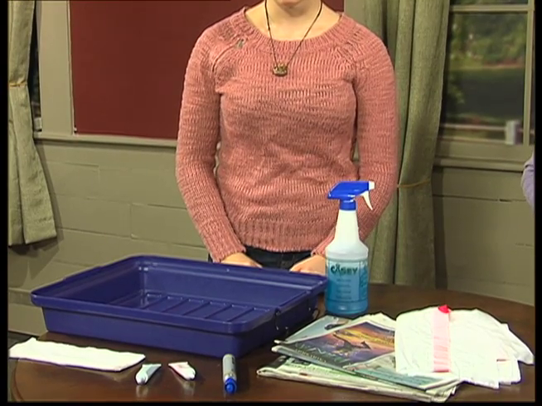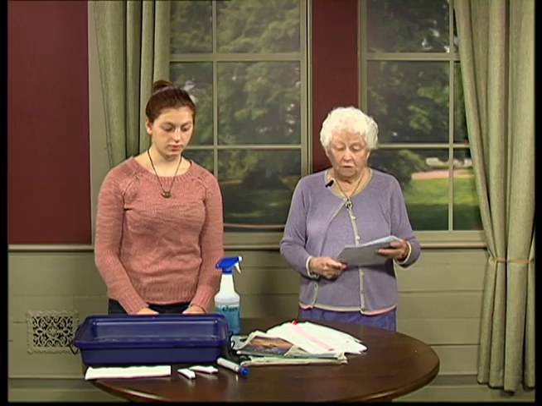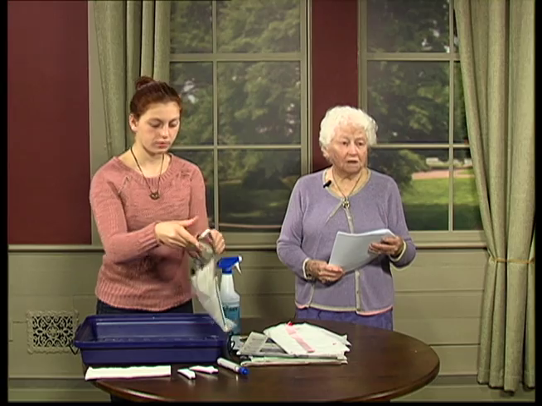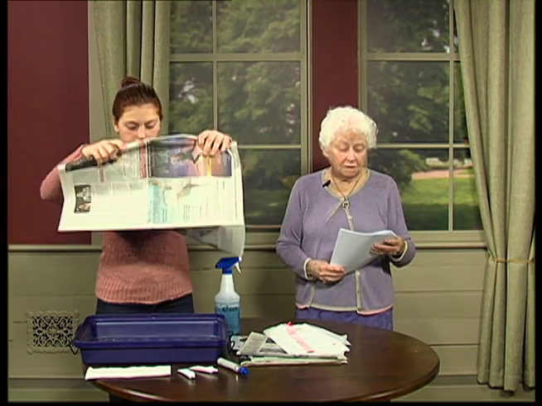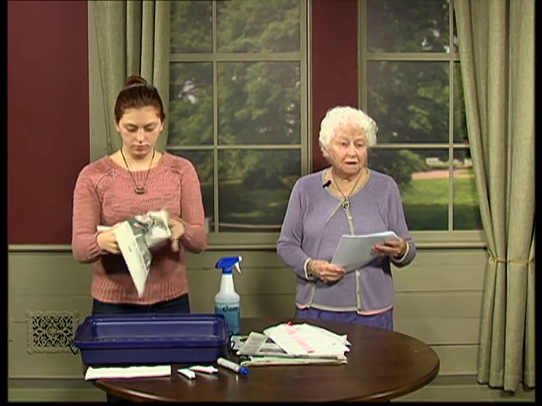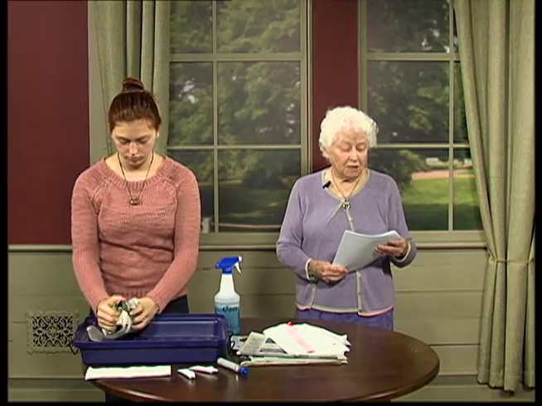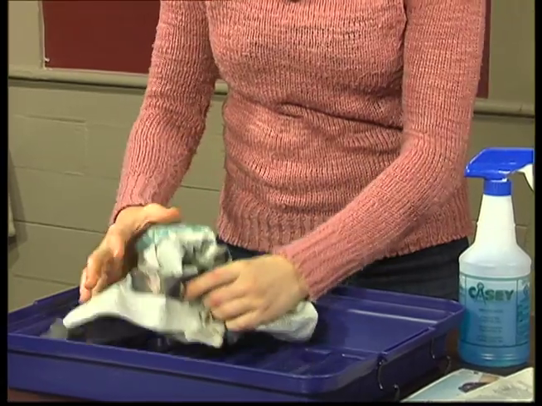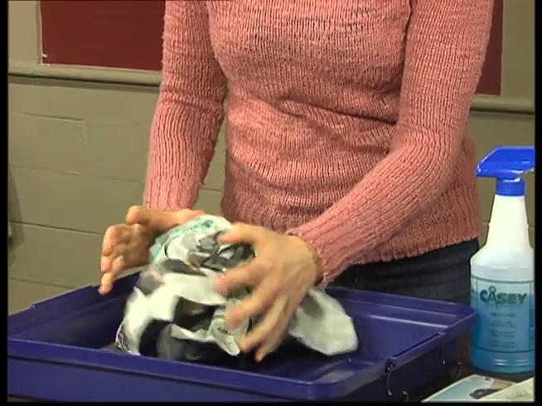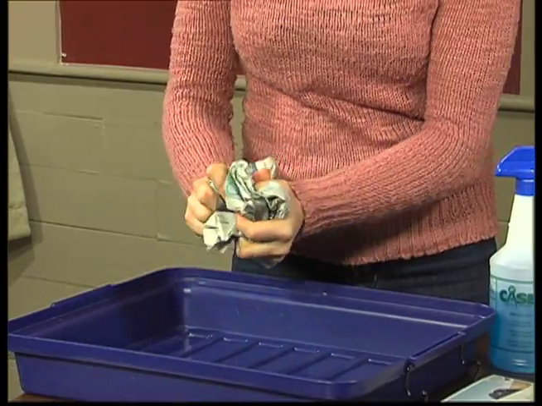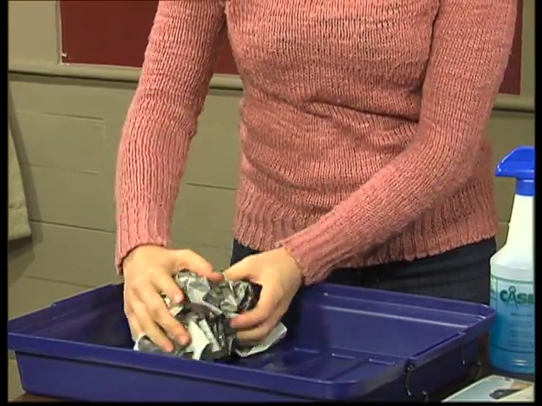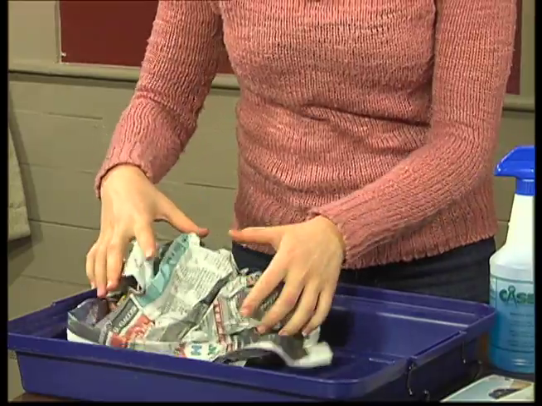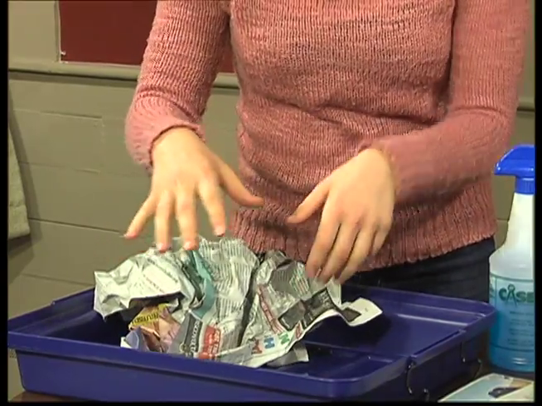To set up the watershed model, loosely crumple 2 sheets of newspaper. Making a successful watershed model depends on how the newspaper is crumpled. Do not wad it up too tightly. That's good.